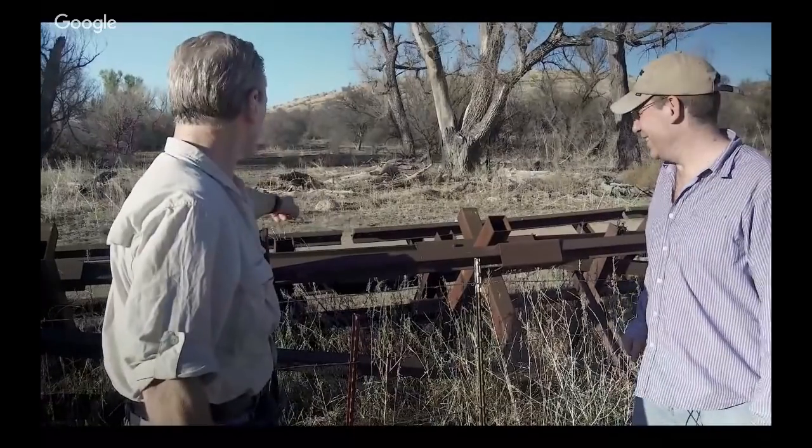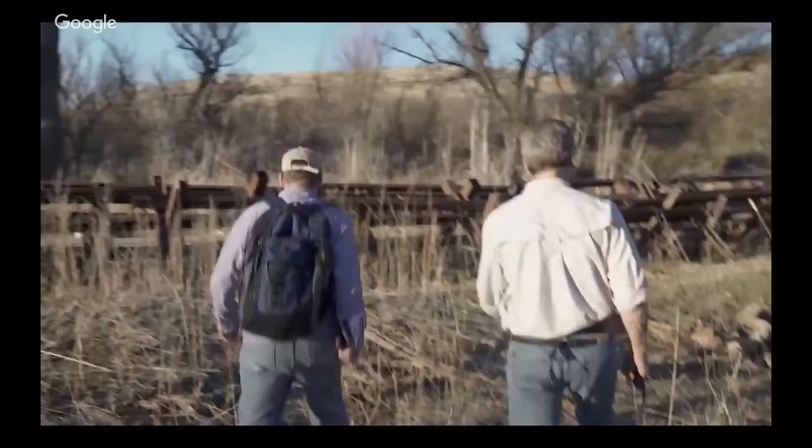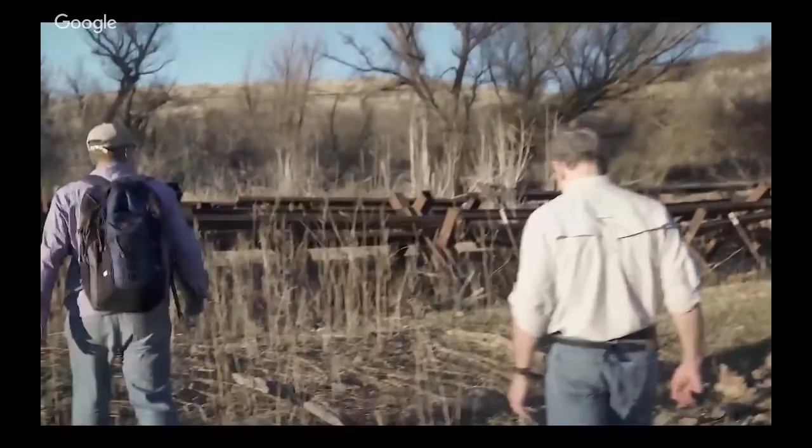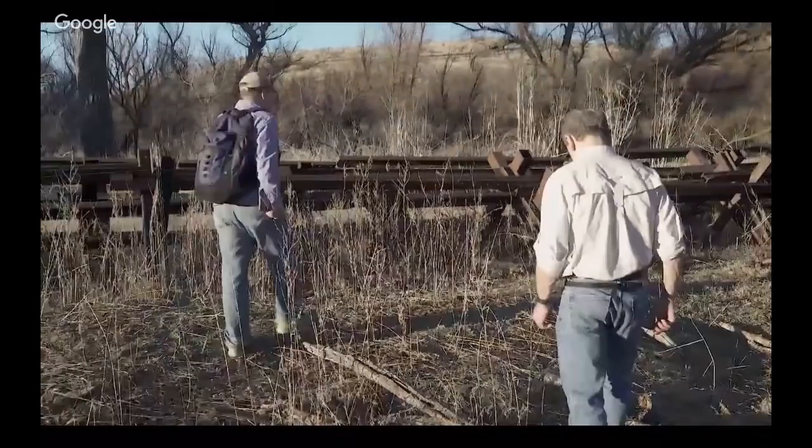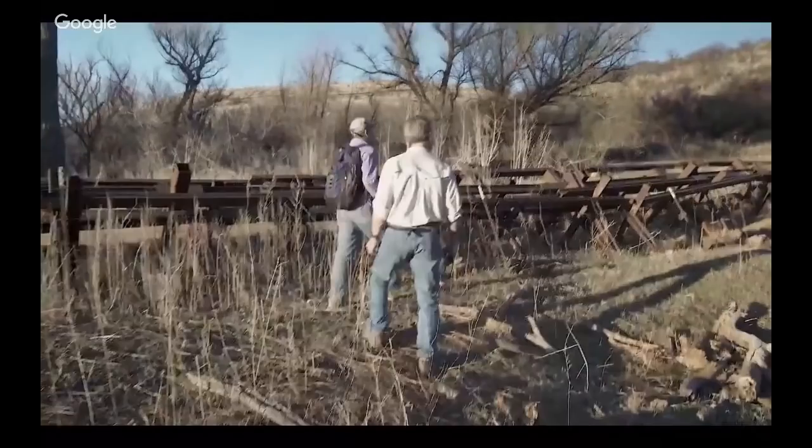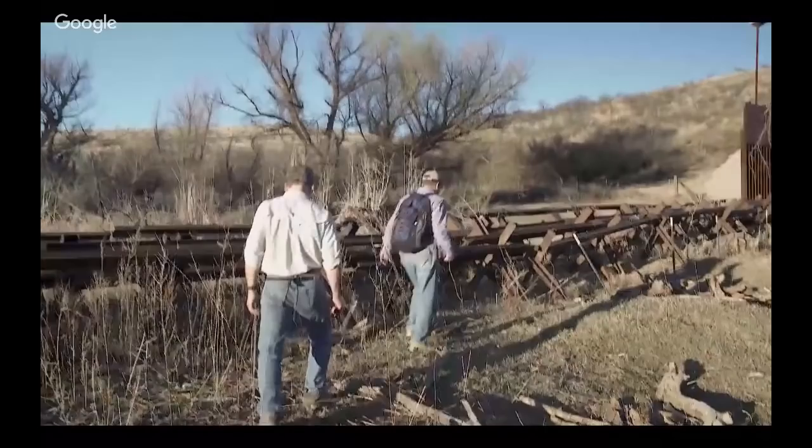Thousands of undocumented migrants cross this border each year. They flee poverty and drug gangs in their own countries. Most bring only clothes on their back and hope in their heart for a new life in the United States.